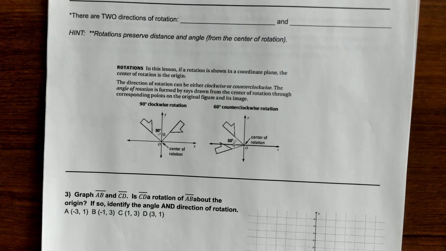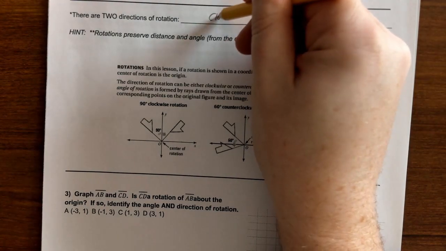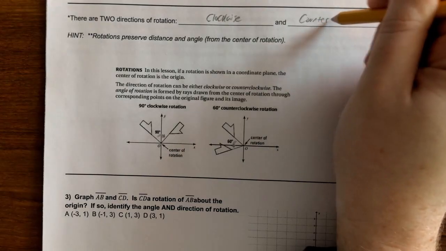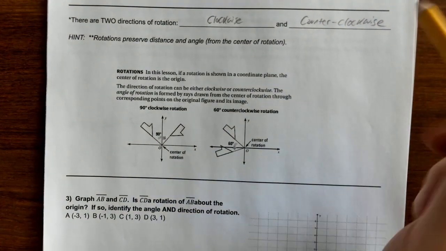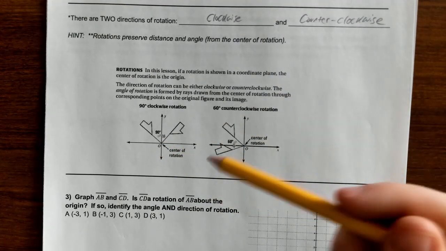Hopefully you did pretty well with that. Again, the answer key is on Canvas. Now, there are two directions of rotation as well. There's clockwise and counterclockwise, as we've already discussed. Counterclockwise is the one that mathematicians by default will use. However, you can see it used both ways.